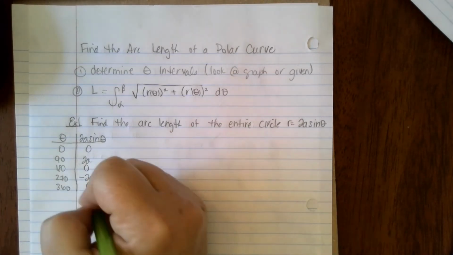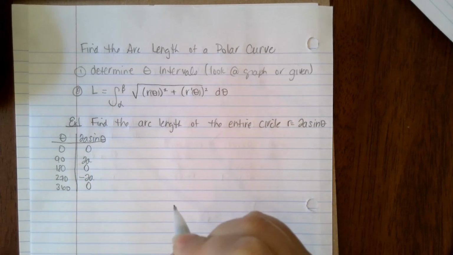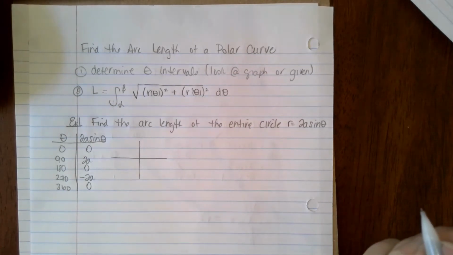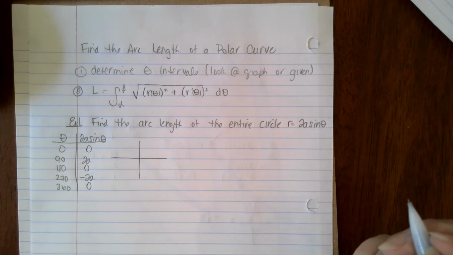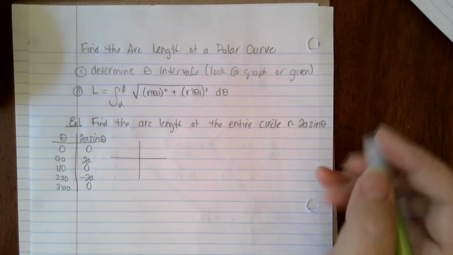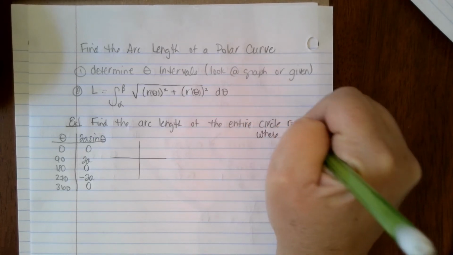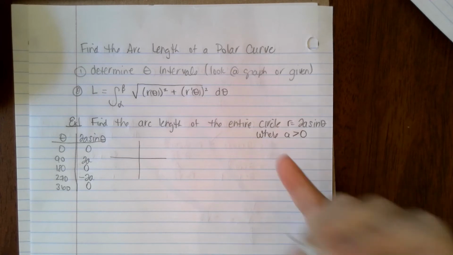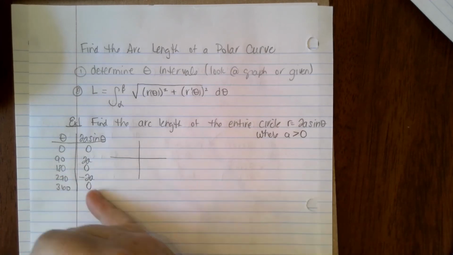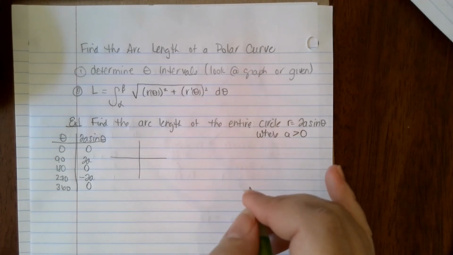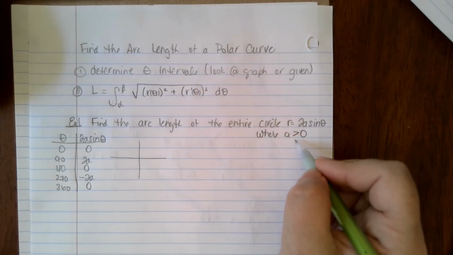Now, I don't know what 2a is, okay? But I know that it is some positive constant number. To be honest, I think they really would have to tell you that it is positive, so where a is greater than 0. Because if it were negative, that's going to change where your circle is, and if it changes where your circle is, it'll change your intervals. So we're going to say where a is greater than 0.